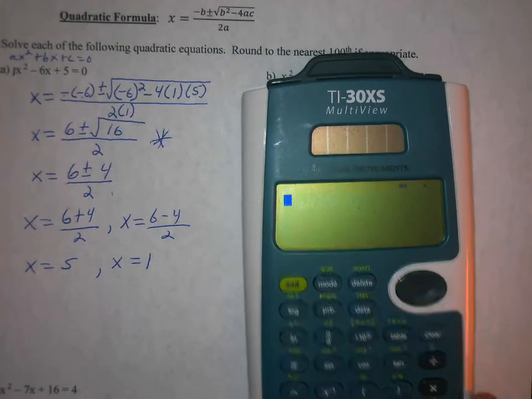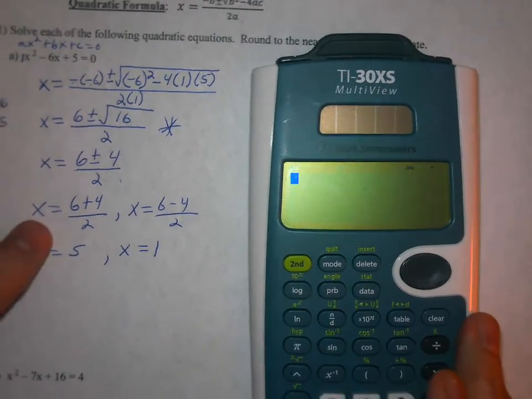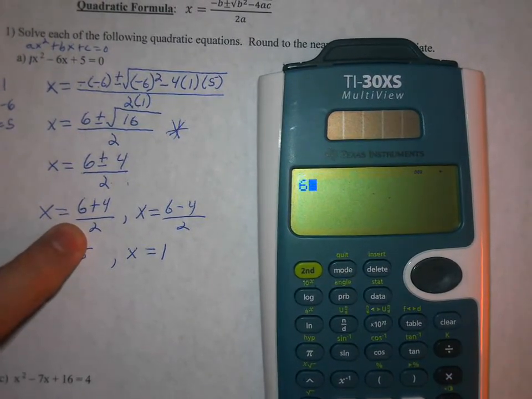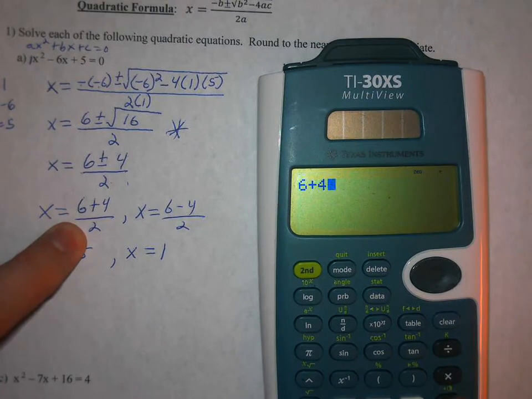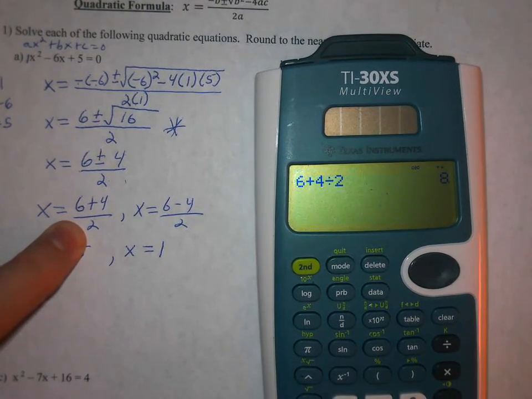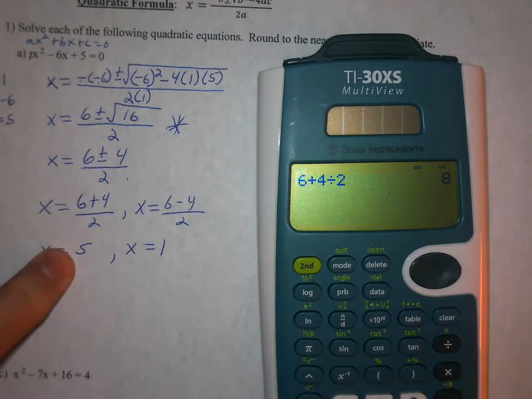In your calculator, you have to be careful, because what I'll see a lot of students do is they'll say 6 plus 4 divided by 2, and they'll do it like this: 6 plus 4 divided by 2. They'll put it all in at once, and that gives them 8. Well, the correct answer is 5.